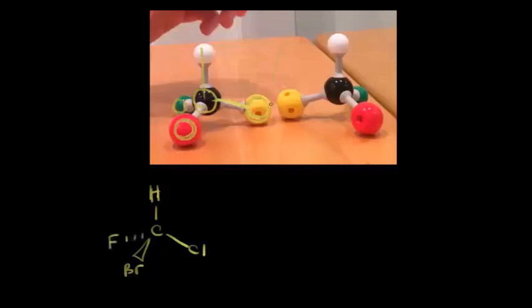This molecule on the right, we already saw in the previous video, is the mirror image to the one on the left, but you can't superimpose the molecule on the right with the one on the left, therefore it's a different molecule. So let's go ahead and draw it.